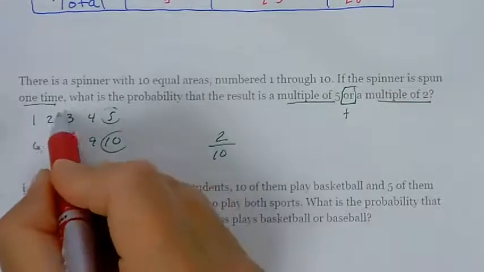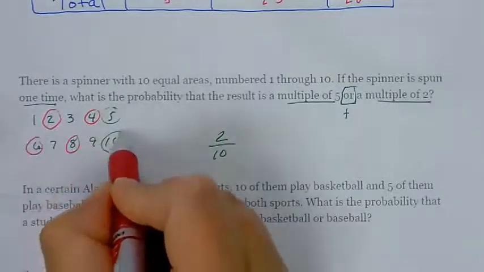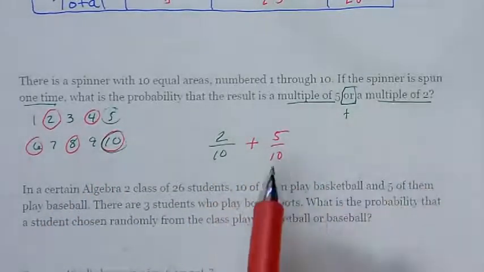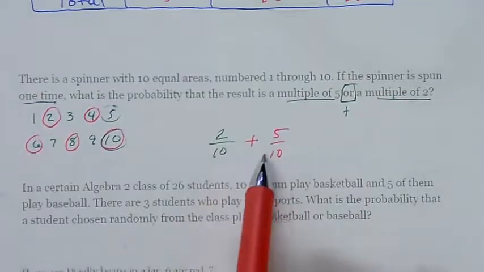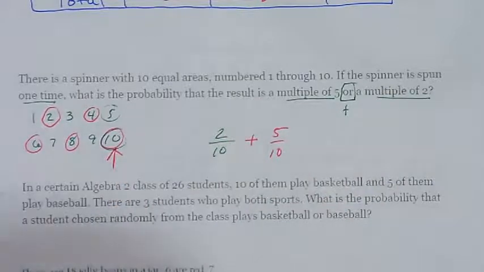And then it says a multiple of 2. And I have 1, 2, 3, 4, 5. So I'm going to add 5 out of 10. So the probability that it's a multiple of 5 or a multiple of 2 would be this. But the problem is I've circled the number 10 twice. I've counted it as a multiple of 5 and I've counted it as a multiple of 2.